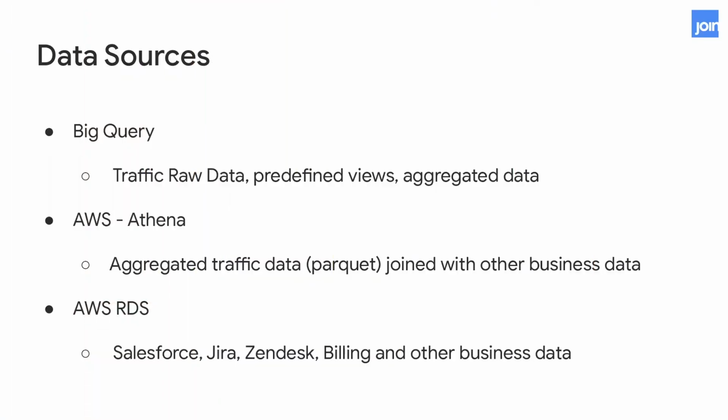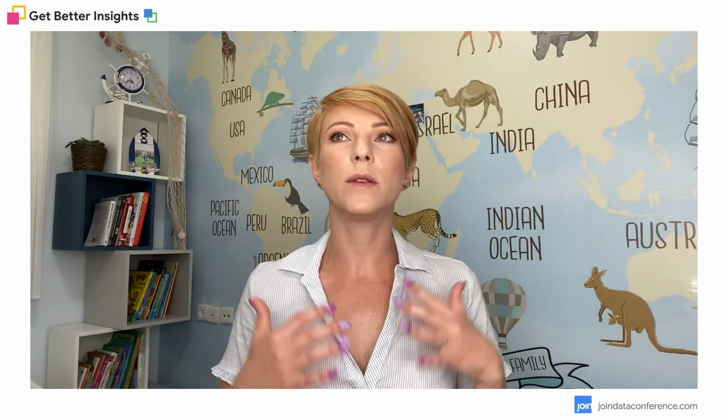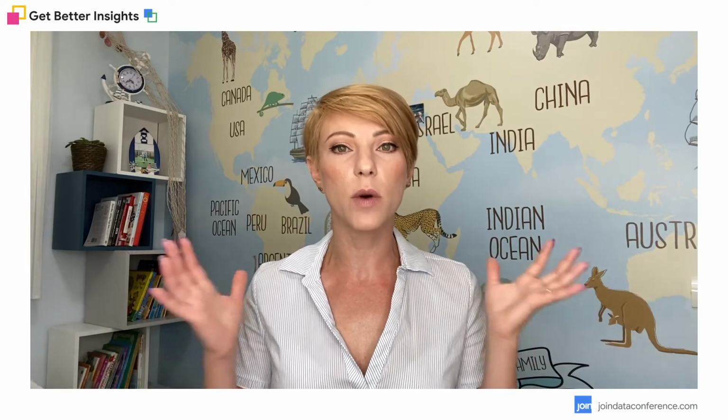We also use the AWS S3 data store for our aggregated traffic data. We save it in Parquet format, and then we join this data to other internal business data, and we use Athena on top of those Parquet files to analyze them. We also use an AWS RDS data store to save different internal data such as Salesforce, Jira, and Zendesk data, to be able to join it to all our traffic later and provide a full picture for our internal departments of what's going on in the company.